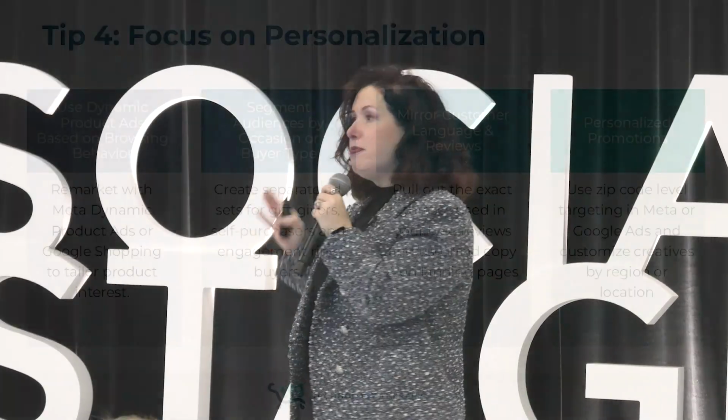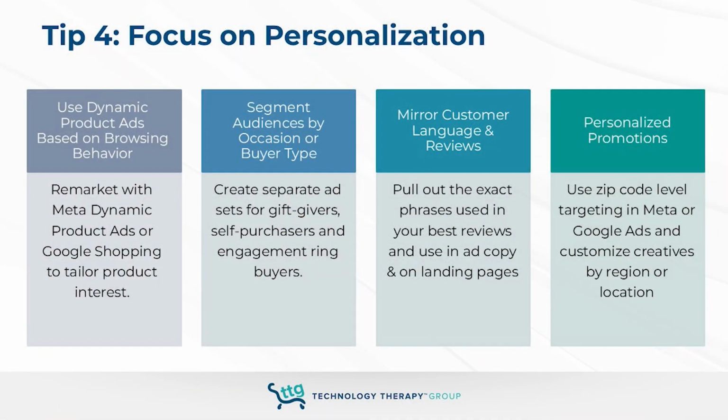Okay, tip number 4, focus on personalization. So here's a couple ways you can do that. Remember that if you've connected your commerce accounts, you can dynamically retarget people so they see what they're interested in, and then you can also serve them up other things in that silo or area of products.